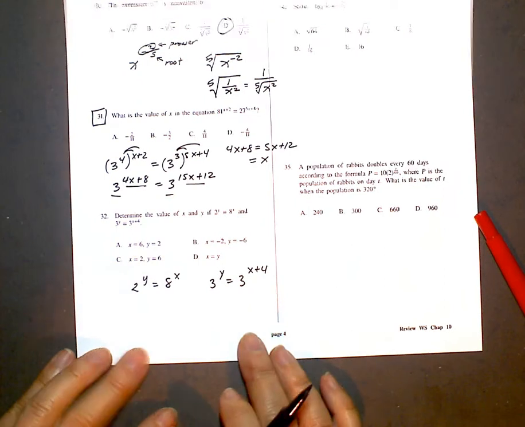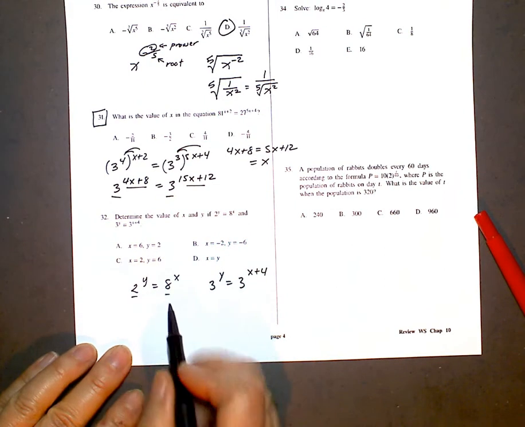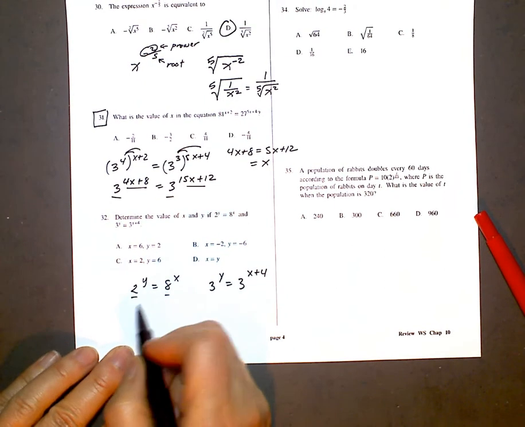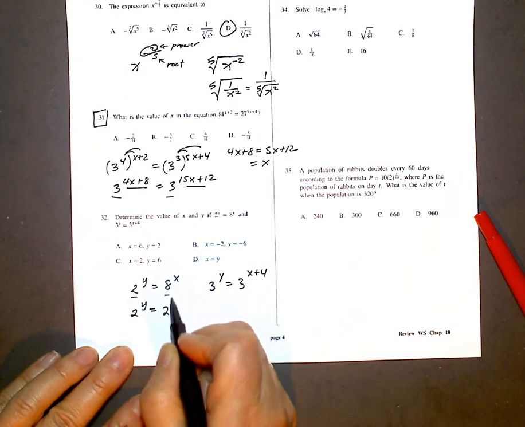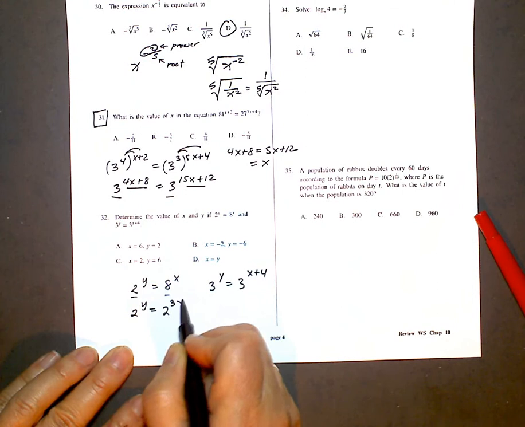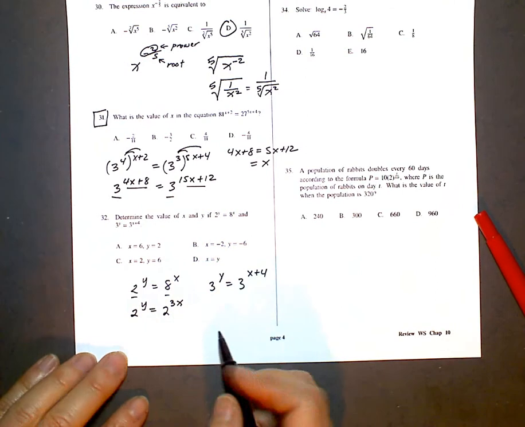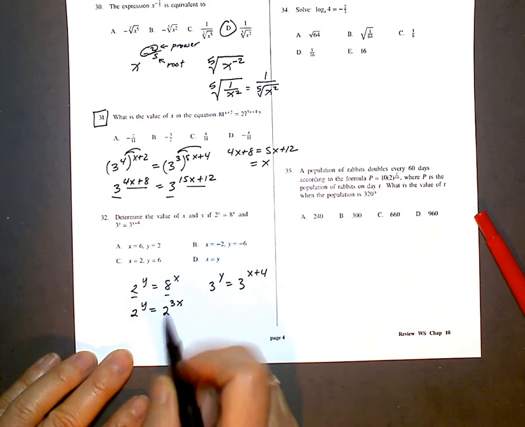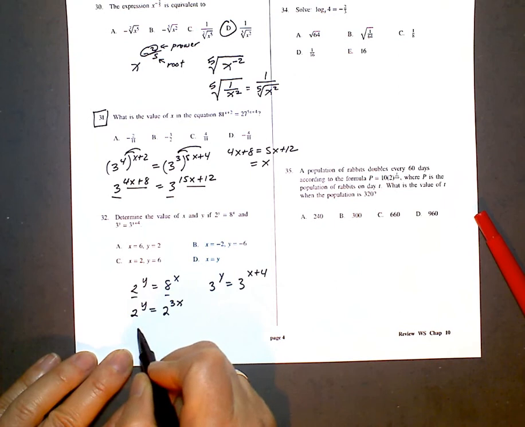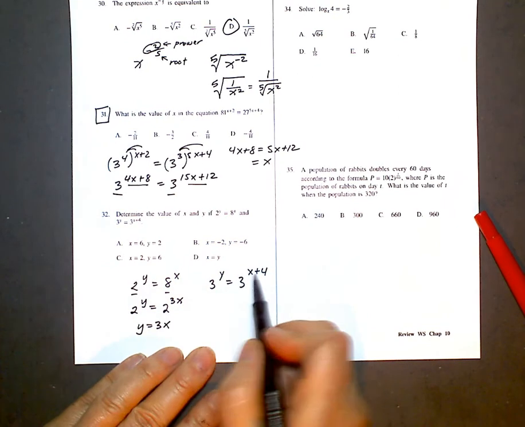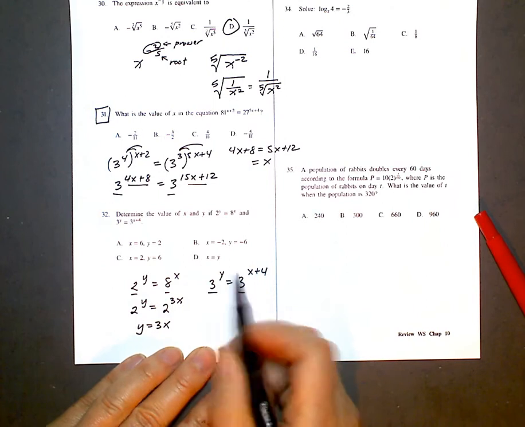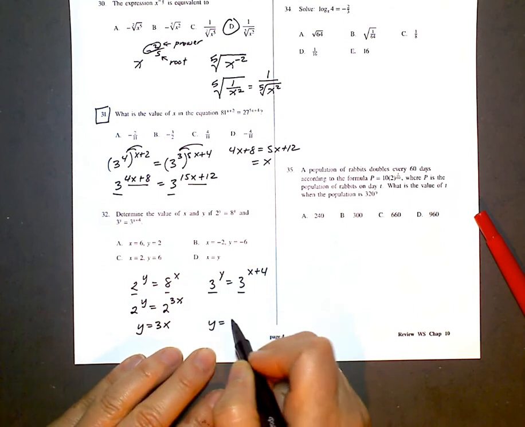So first I want to write these in the same base so that I can equate the exponents. So this is 2 to the y equals 2 to the third, so 2 to the 3x. So now equating those, y is equal to 3 times x. And in this case, these are already the same, so y is equal to x plus 4.